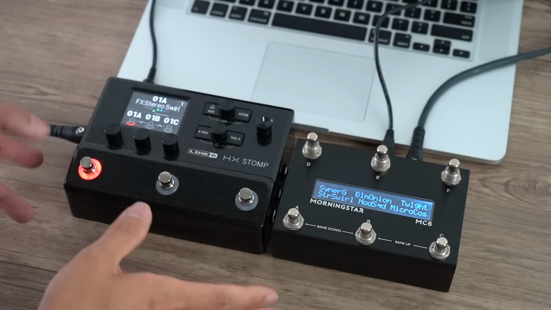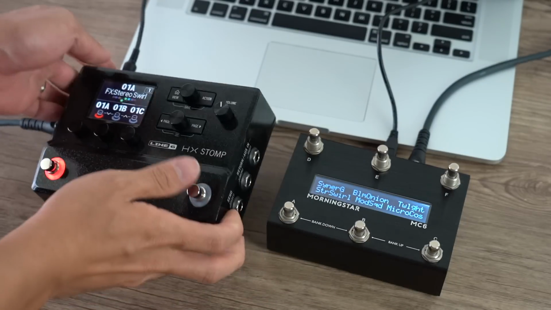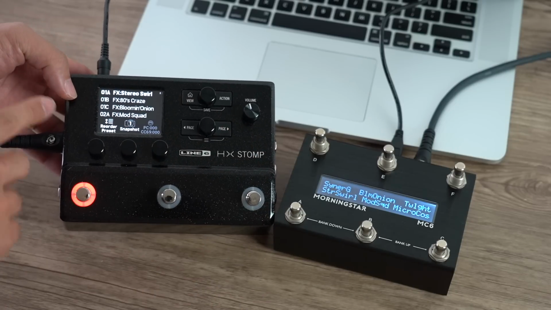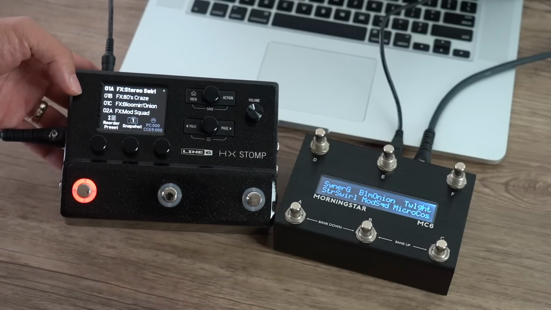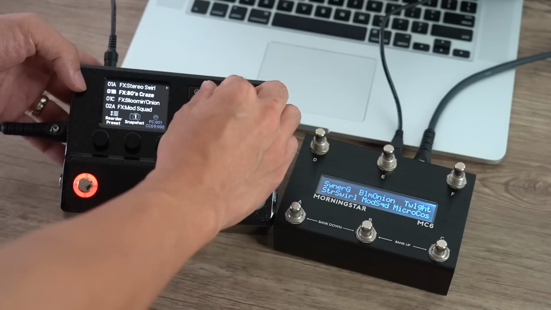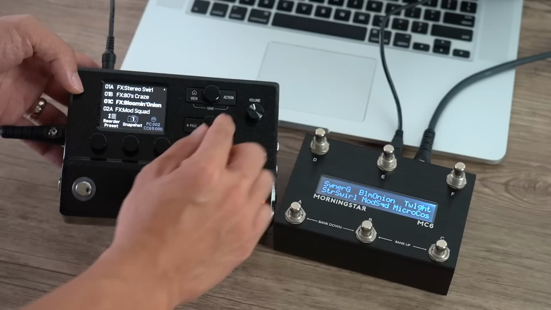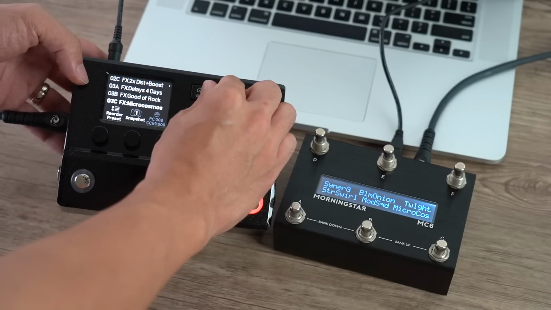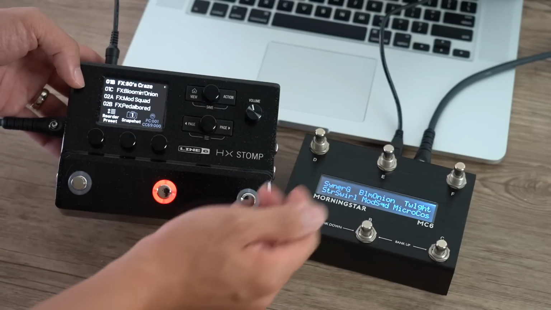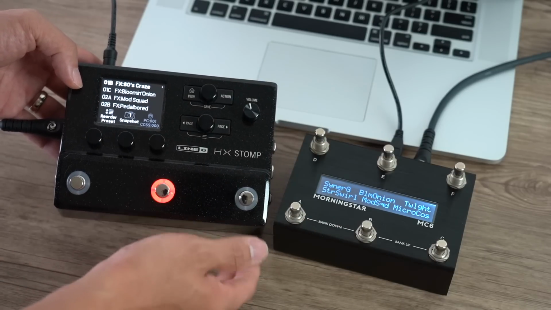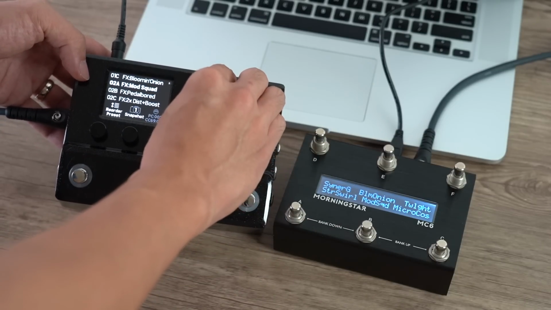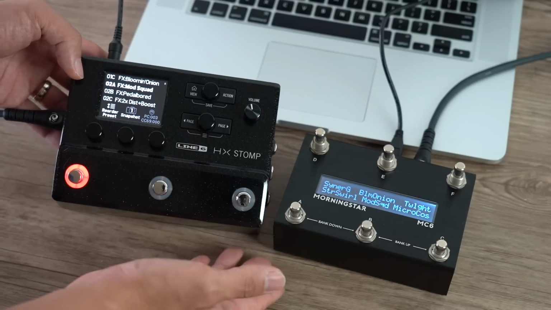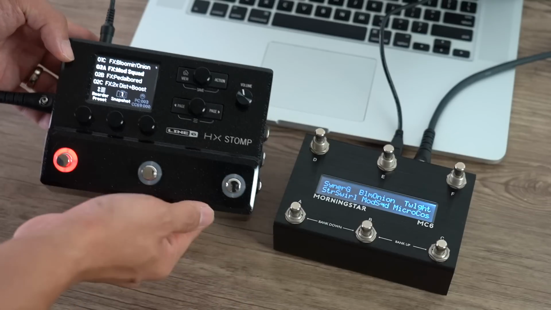Assigning switches to recall presets on the HX Stomp couldn't be easier. On the HX Stomp, if you are in play mode, you just hit the top knob. It shows you a list of all the presets that are in the HX Stomp. And if you scroll through, you can see in the bottom right corner over here, it shows you the PC number, the program change message, that will recall this preset. For example, just now we programmed the switch to be mod squad. So we just need to see mod squad over here, and it's PC003. So that is why we programmed the switch to send PC message 3 to the HX Stomp.